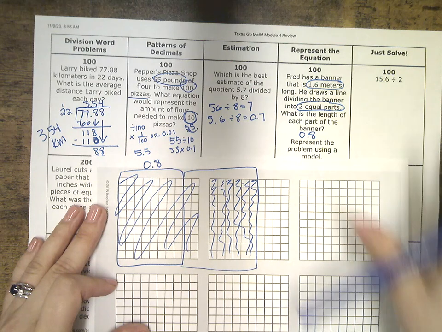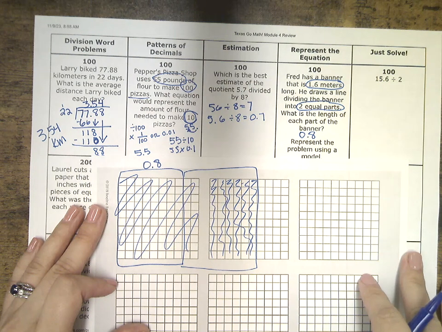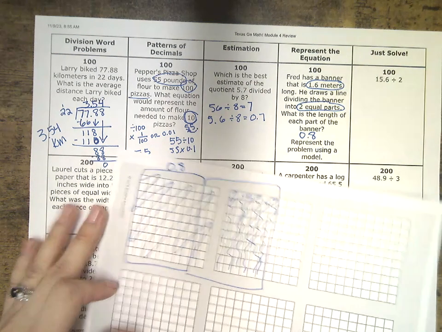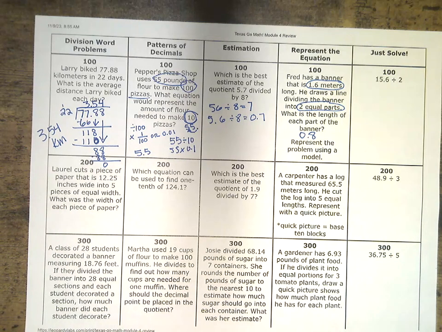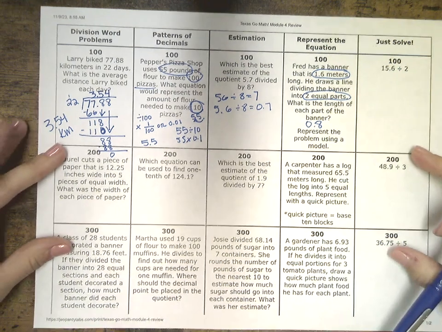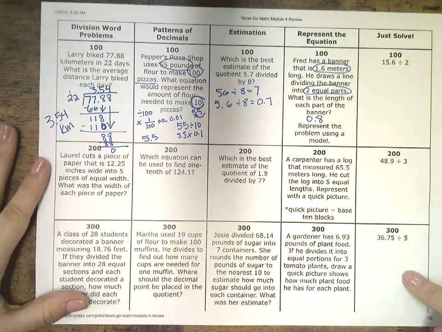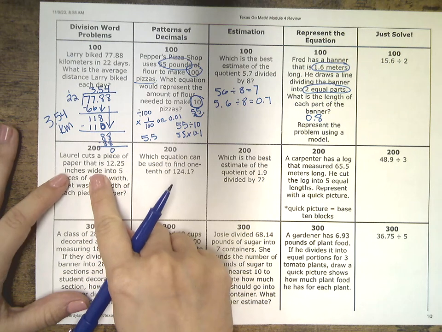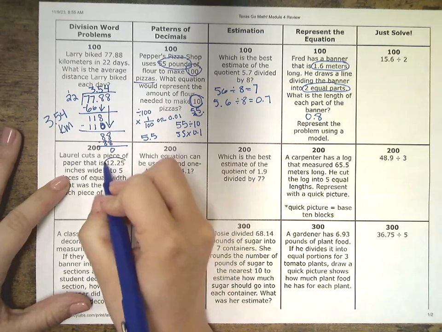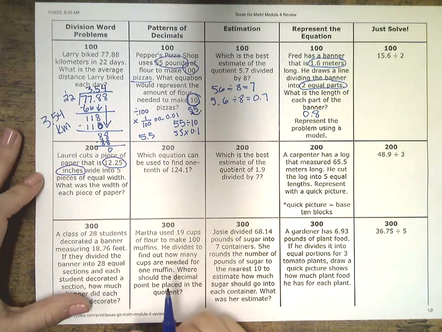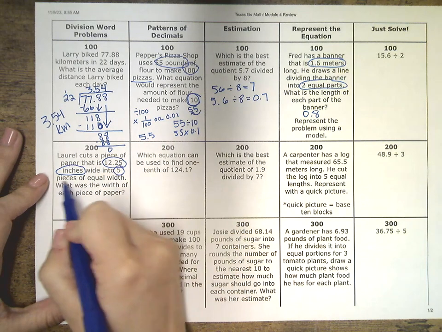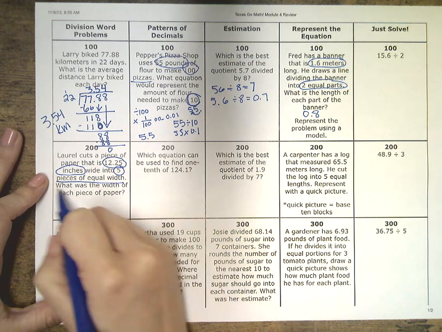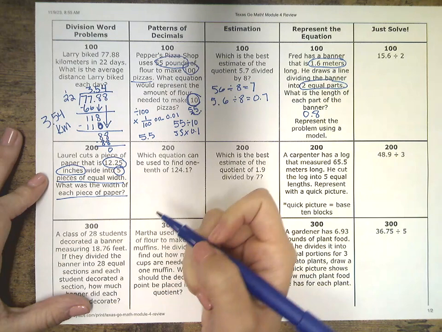I am not going to talk about the just-solve problems because the students tended to understand that portion of the review. But I want to talk more about these word problems because these are word for word from their test, and they don't have anything like this on their test. So Laurel cuts a piece of paper that is 12 and 25 hundredths inches wide into 5 pieces of equal width. What was the width of each piece of paper?